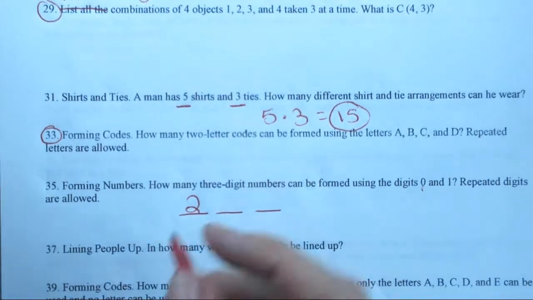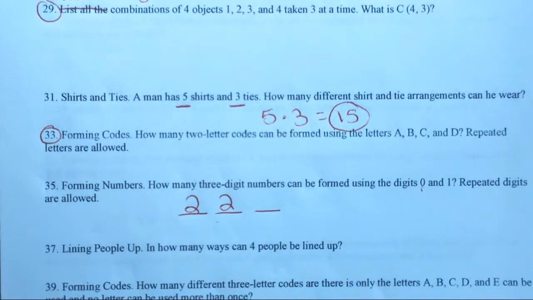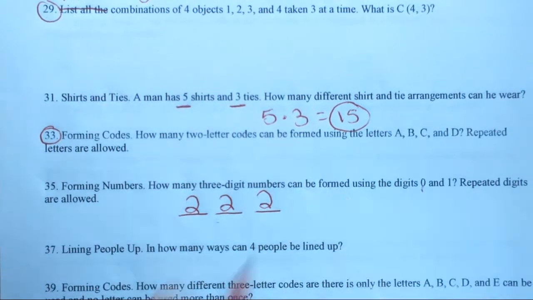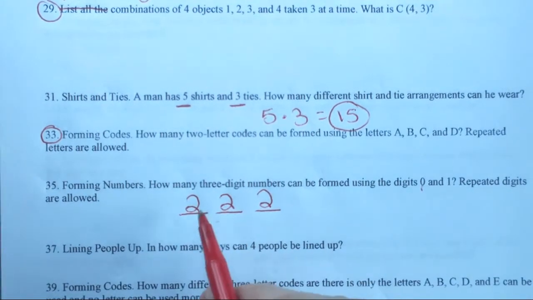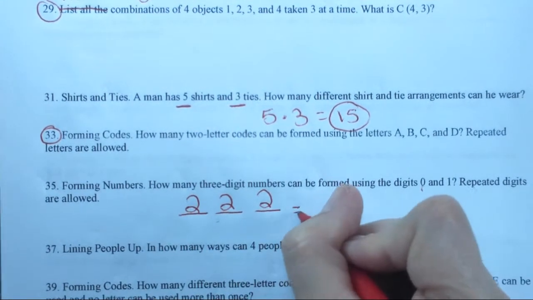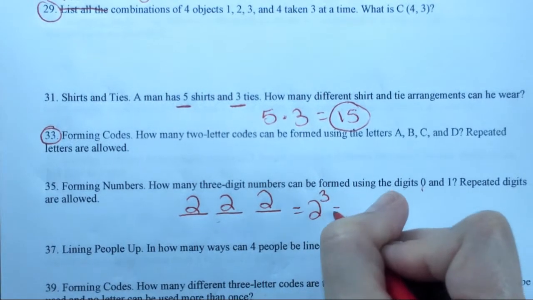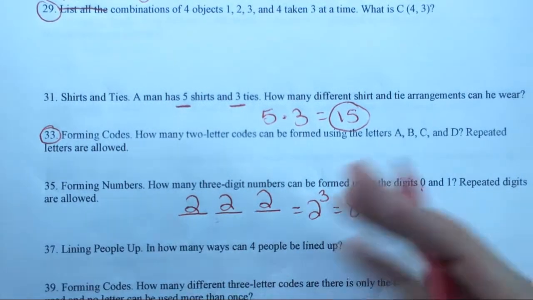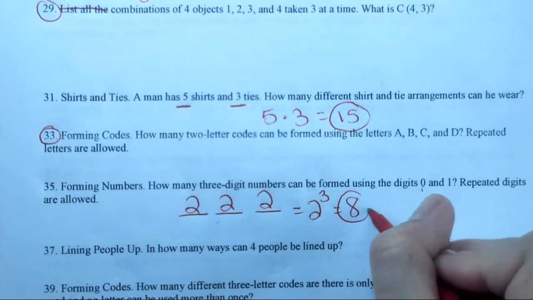It can be 0, 1. I have 2 choices here. It could be 0, 1. And I have 2 choices here. It could be 0, 1. So I have 2 times 2 times 2, which is 2 to the 3rd, which is equal to 8. I have 8 different arrangements.